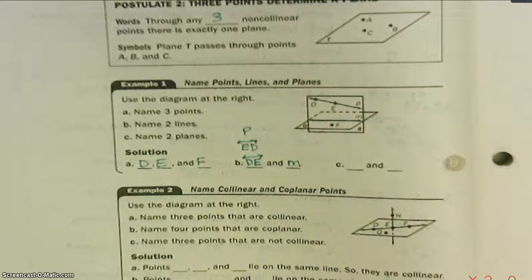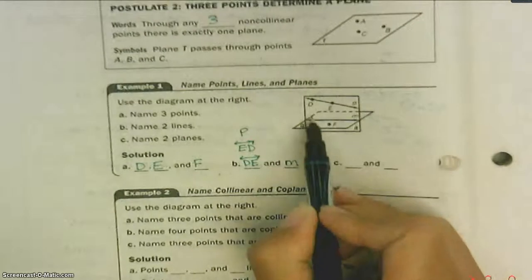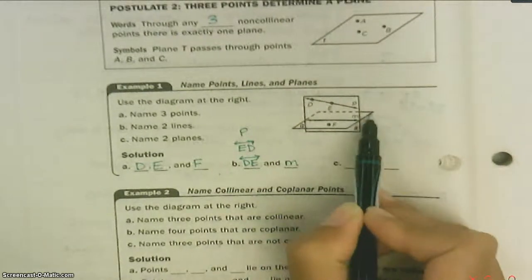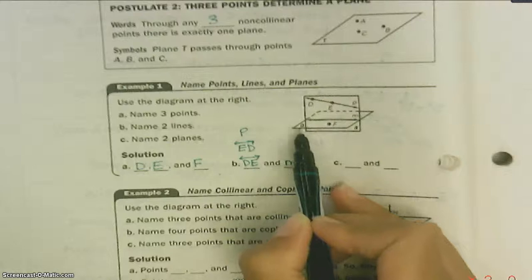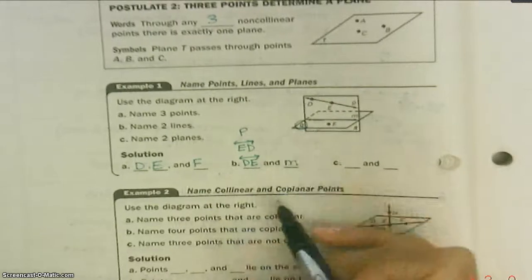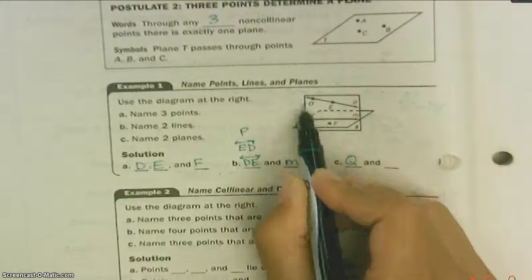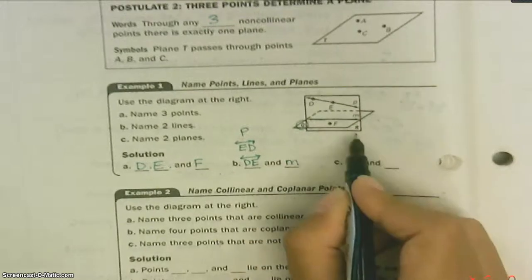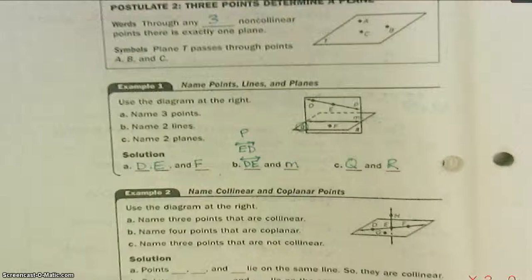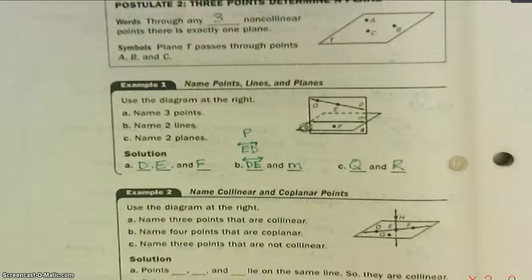And then naming 2 planes. You can always use 3 points to name a plane, or there's usually bold capital letters to name a plane. So if you look here, this flat surface, this plane, has a capital letter right here that stands for the plane. So this is plane Q. And this flat surface going this way has this bold capital letter, which stands for the name of the plane as well.